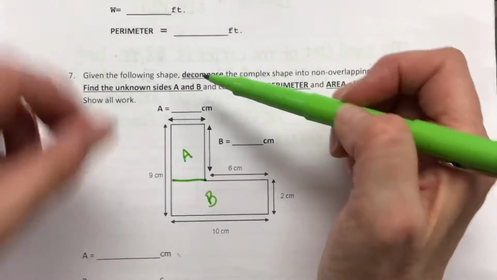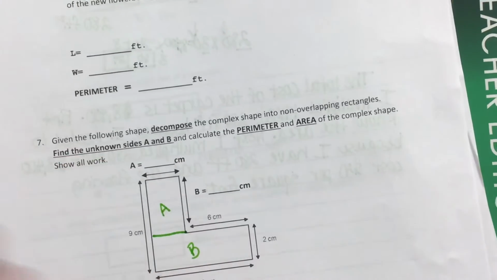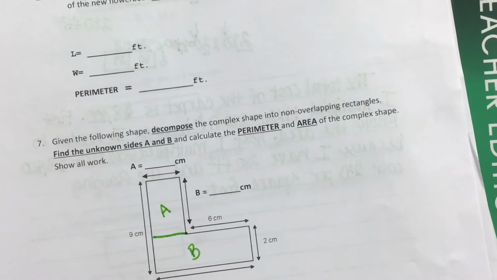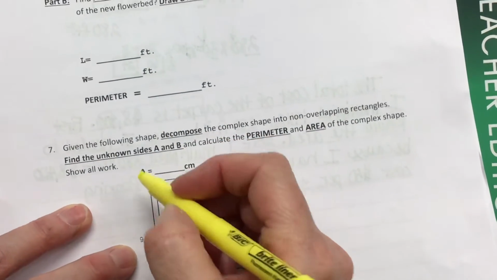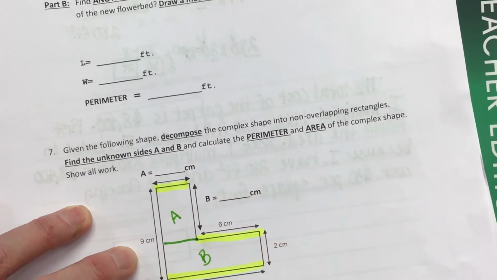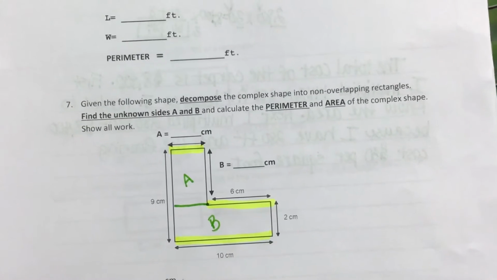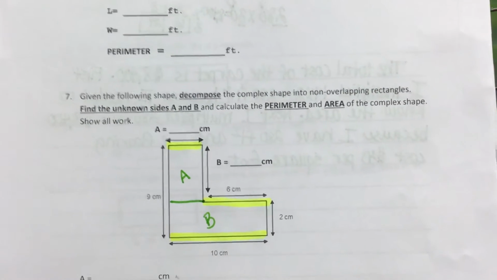Before we can start, we need to figure out the length of this side and the length of this side. Okay? So, side A is a horizontal side. We should highlight all of the horizontal sides. Everyone highlight the horizontal sides with me. Here's the side, here's one, and here's one. They're all horizontal.